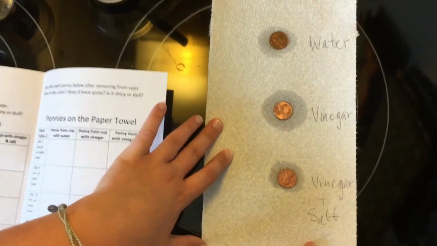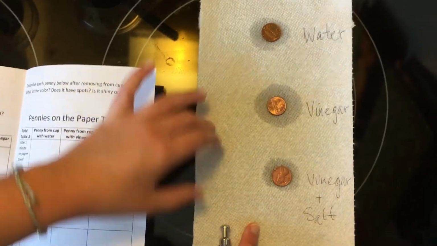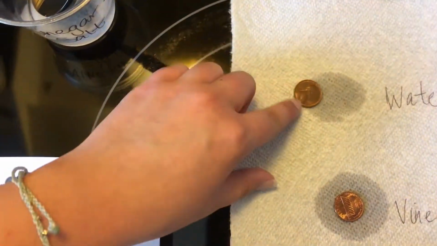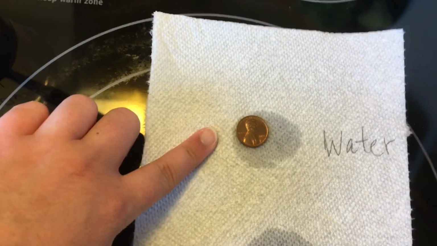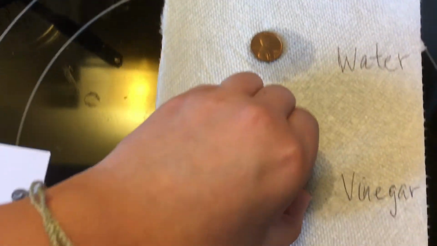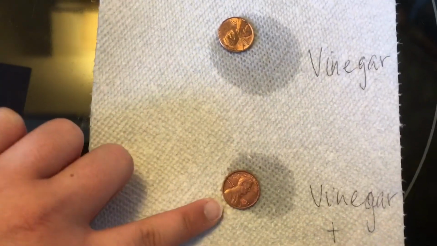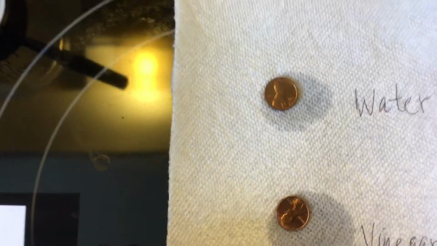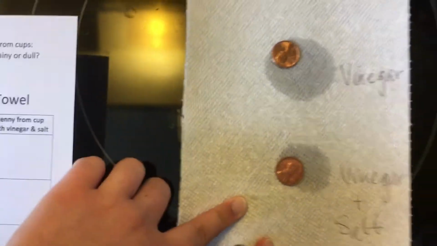So now, because these were pre-1982 pennies, they were really dull looking and old looking, kind of like this one, right? But all 3 of them looked like that. Now take a look at these ones. Totally different, right? So you should have notes in your chart that reflect these colors and differences.